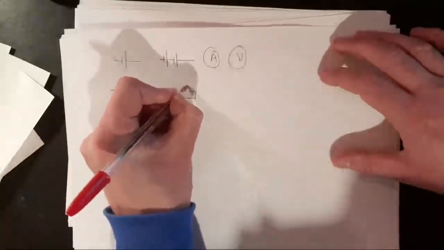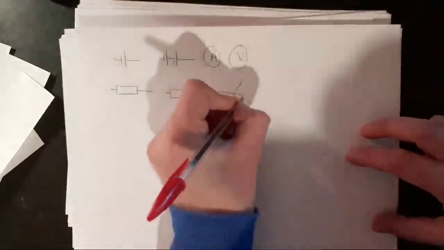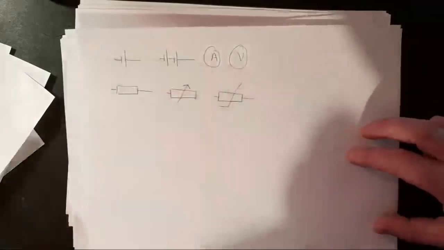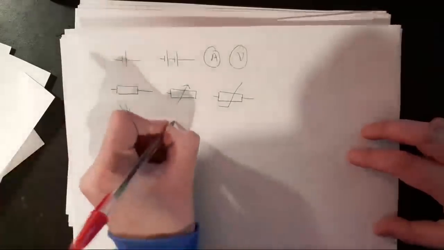We need to know a variable resistor. Think of it like a dimmer switch, which is a resistor with an arrow going through. We've already talked about the thermistor, which has a tick. It's a resistor that we've just done with temperature. We've got the LDR you need to know, which is this one. We've talked about the diode.